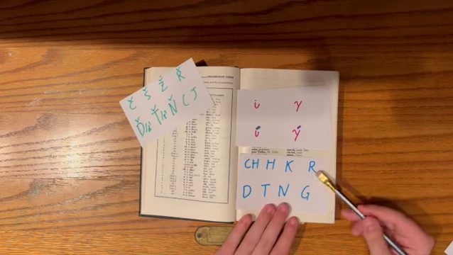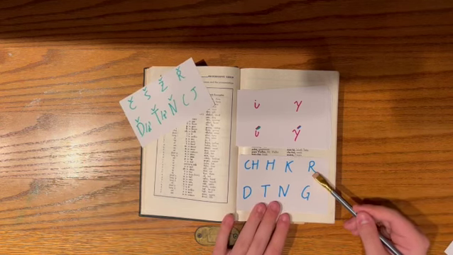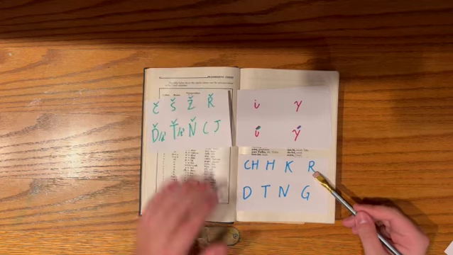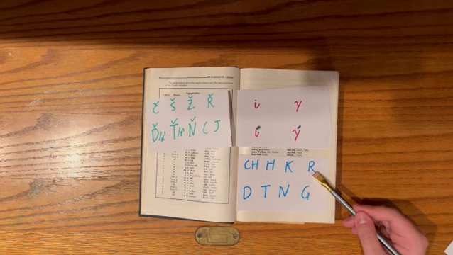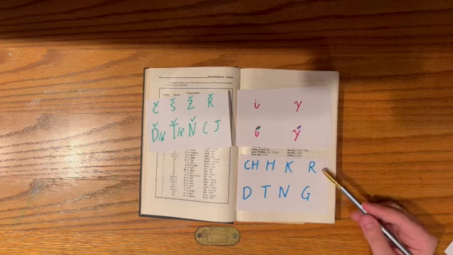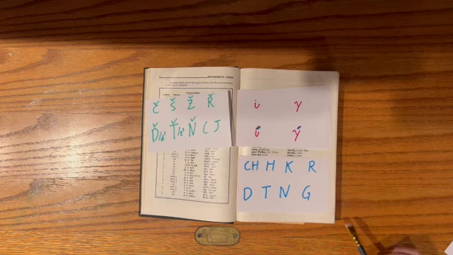And lastly, we have r. This is not the typical English r, but a flipped r, or sometimes for dramatic effect, a rolled r, which I cannot do. Speakers of non-English languages the world over will know this sound.